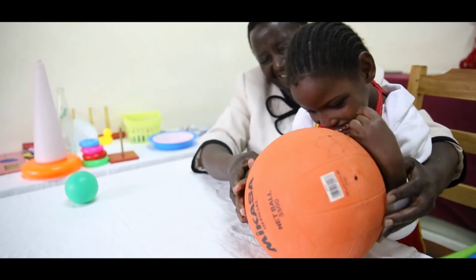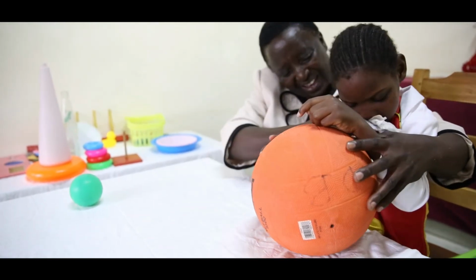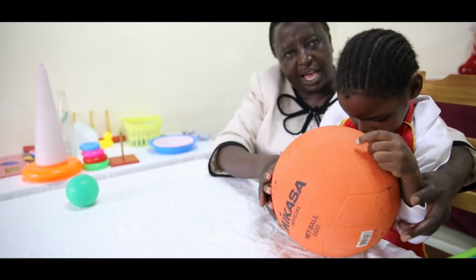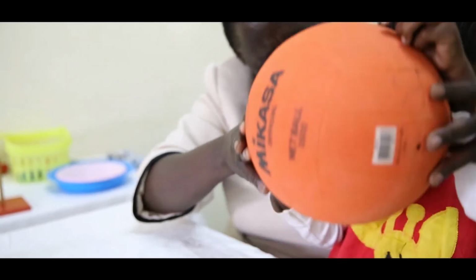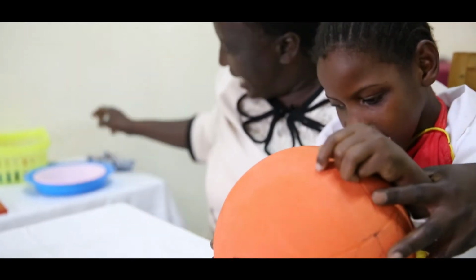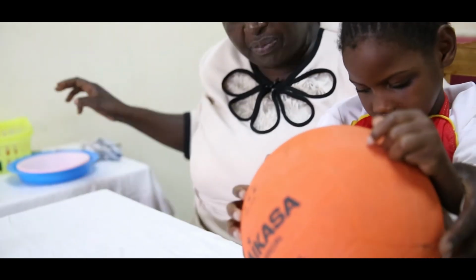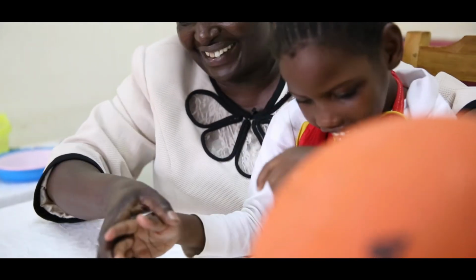You play with that one. What is that? Faye? What is that? This is a big ball. Again. Big ball. Faye? Big ball. Place it there. Good girl. Now we have another one.